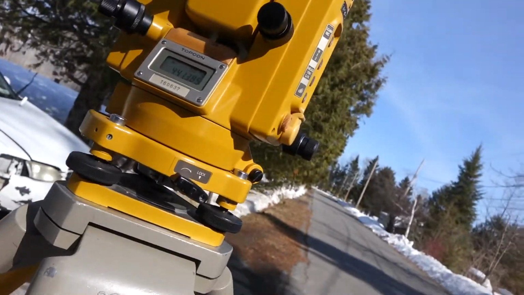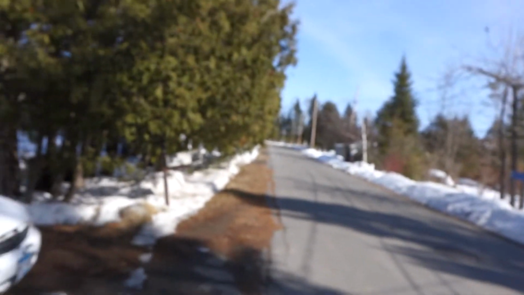I'll now show you what it looks like through the theodolite. I've got to put a hood over me. Okay, so here we go.